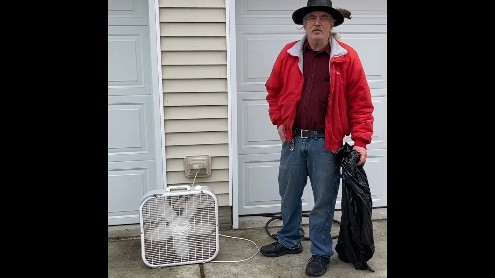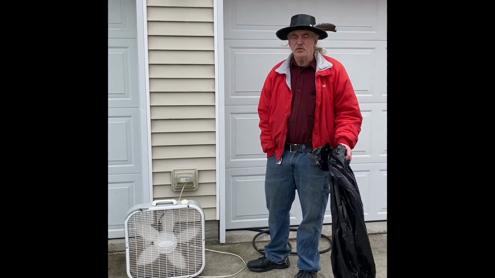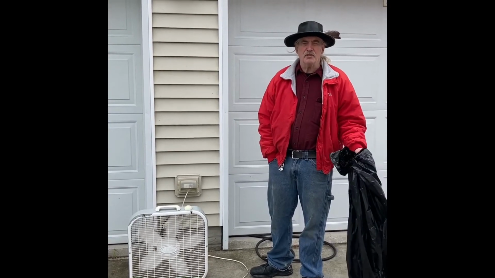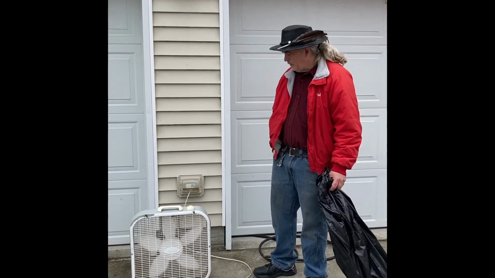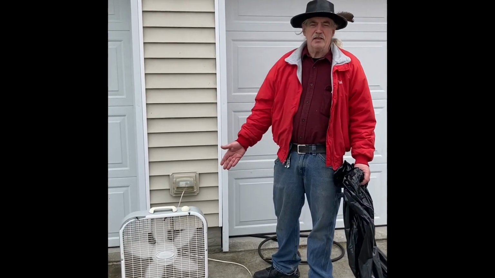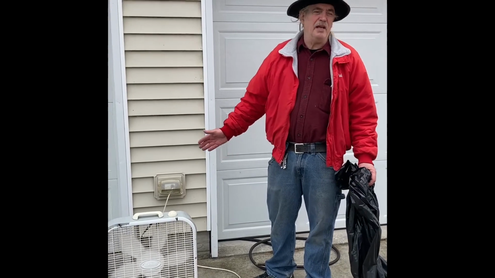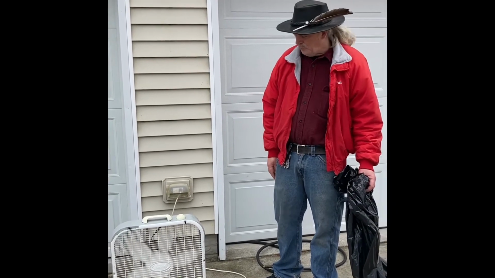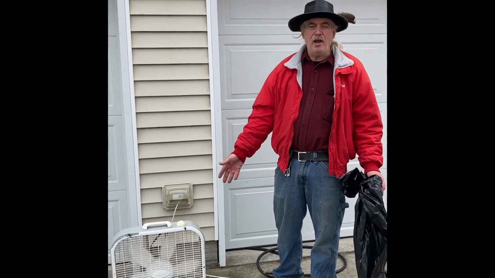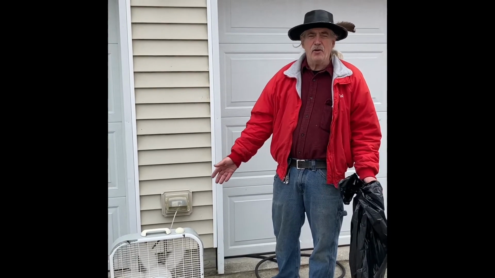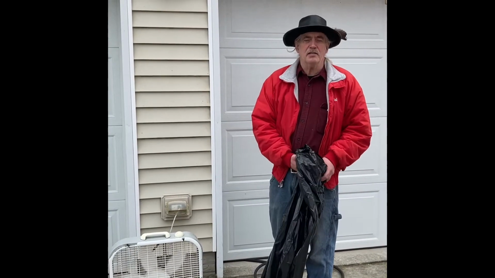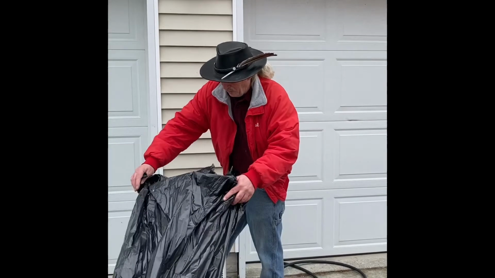I want to give you another example of voltage versus current or pressure versus volume. So in this example, I'm going to use the window fan as an example of volume of air. These things blow bushel baskets of air in a fairly short period of time. This would be a high volume or a high current source. Let's see how long it takes to fill up a garbage bag with air with this.